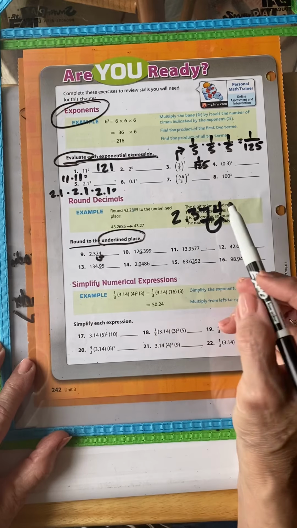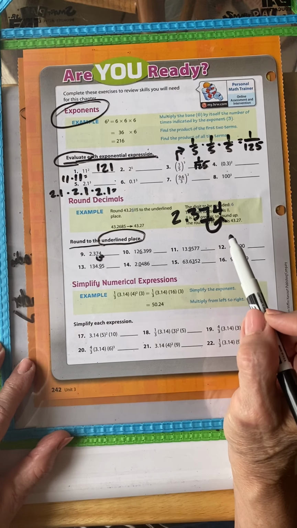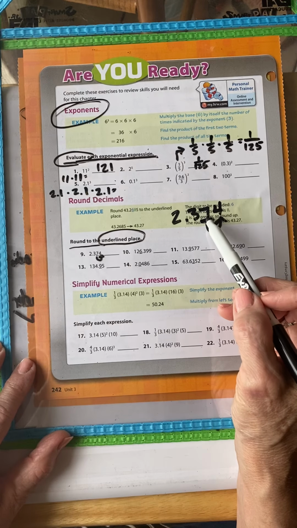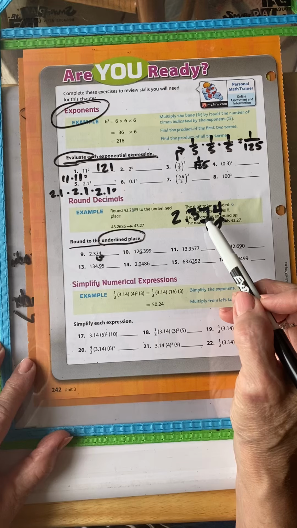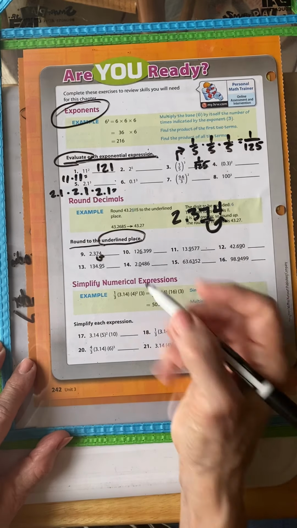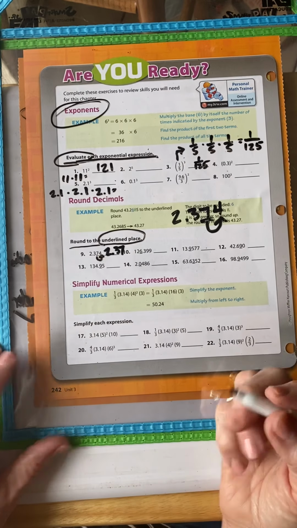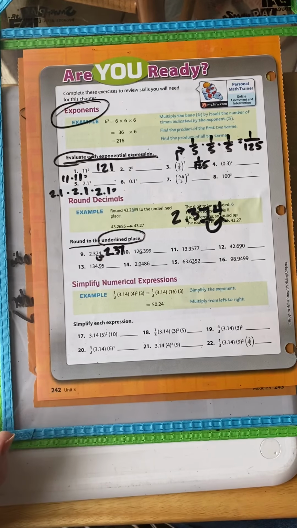5 or less, let it rest, is what those new 6th graders told me. 5 or more, let it soar. Less than 5, y'all know what to do. Let it stay the same. So that is simply 2.37. And there's no thousandths place anymore.